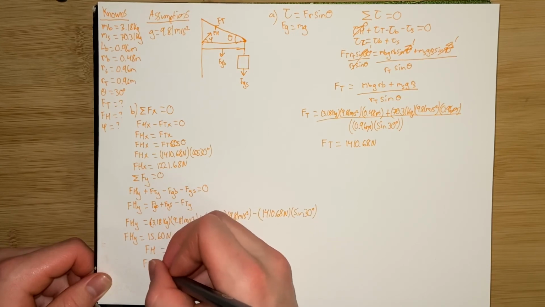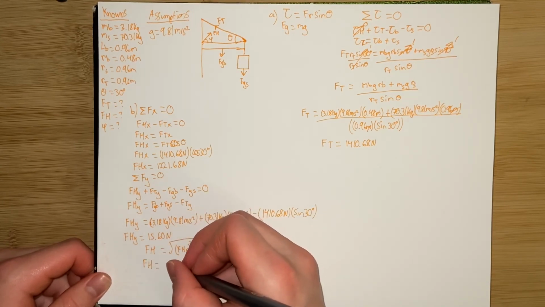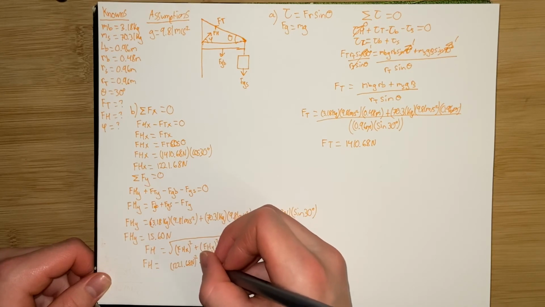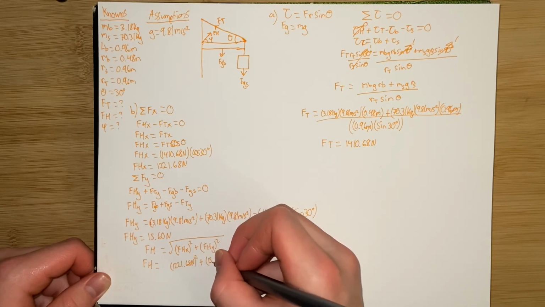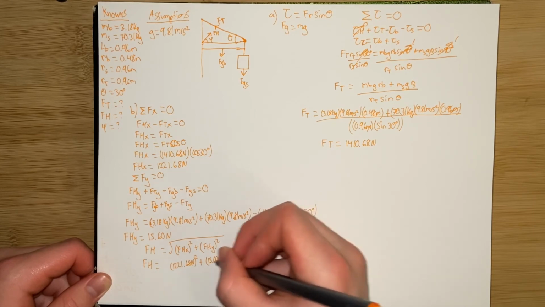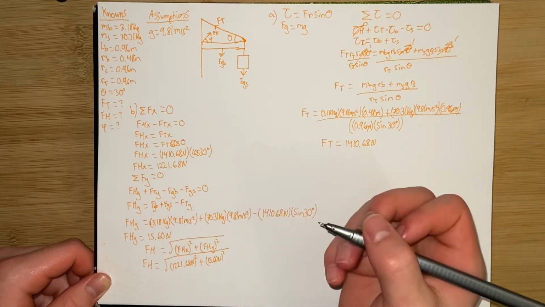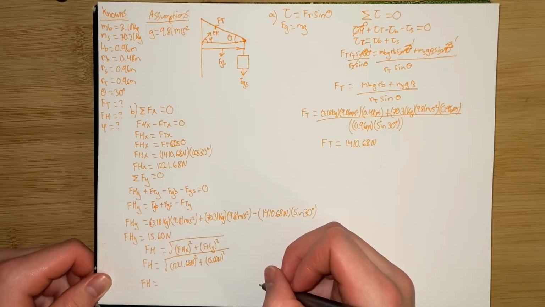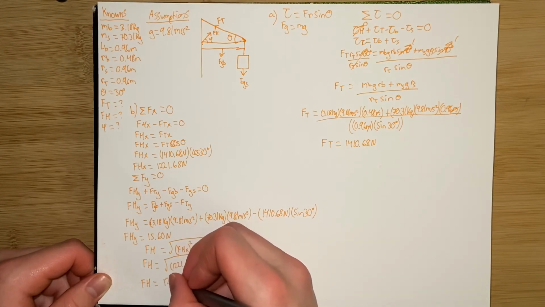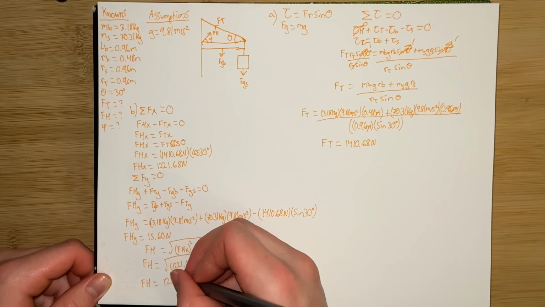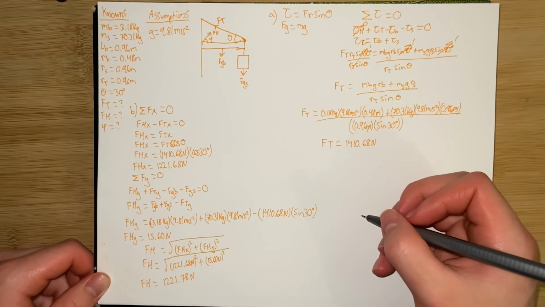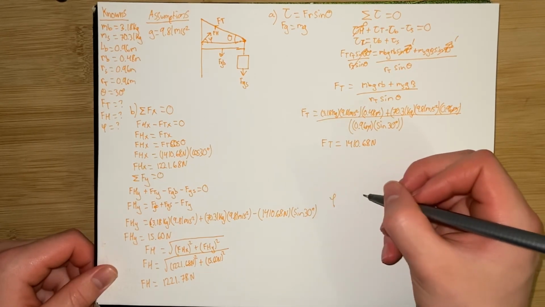So FH is going to be equal to 1221.68 newtons squared plus 15.60 newtons squared, and all of that square root. So FH is going to be equal to 1,221.78 newtons.